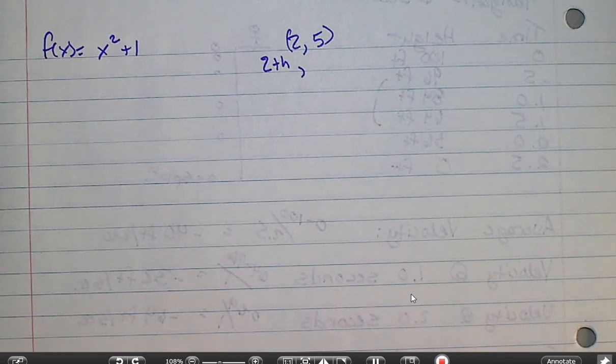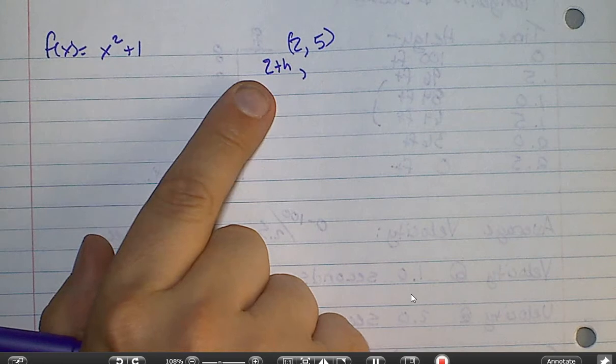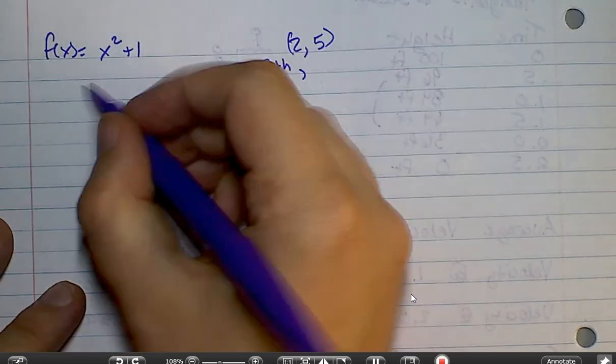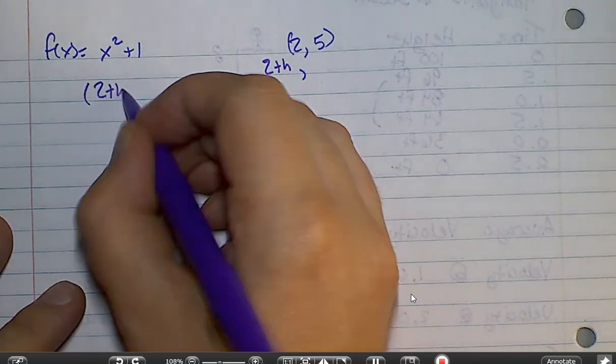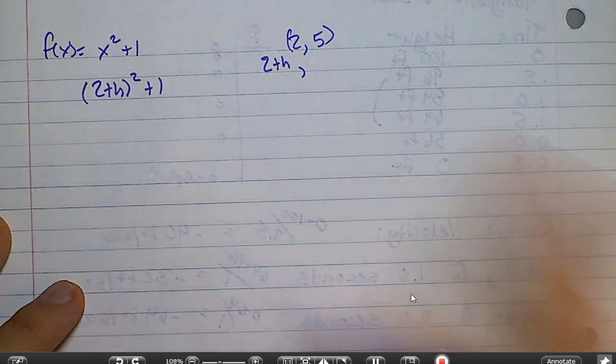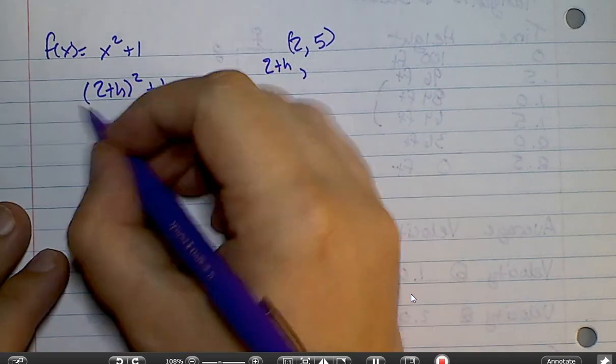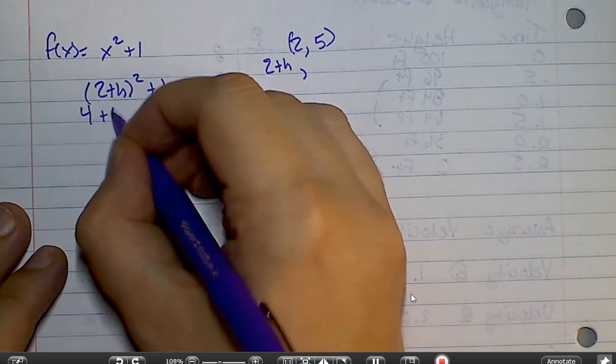So now I have to evaluate this function at 2 plus h. So that means I need to do parentheses 2 plus h quantity squared plus 1. So 2 plus h quantity squared is not 4 plus h squared. It's 4 plus 4h plus h squared.